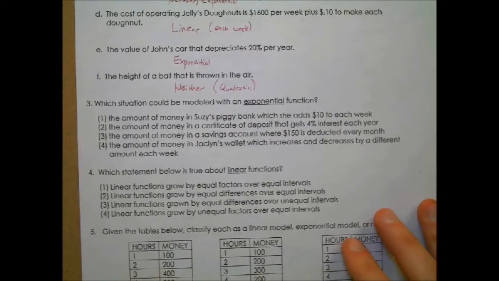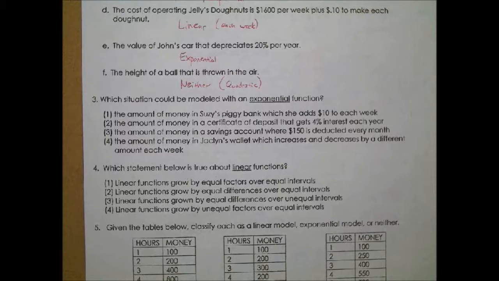All right, number 3, one of these situations here, which situation could be modeled with an exponential function? So again, I'll read them all out, and then we'll pick one here, right? So number 1, the amount of money in Susie's piggy bank which she adds $10 to each week. Number 2, the amount of money in a certificate of deposit that gets 4% interest every year. Number 3, the amount of money in a savings account where $150 is deducted every month. Or number 4, the amount of money in Jacqueline's wallet which increases and decreases by a different amount each week.